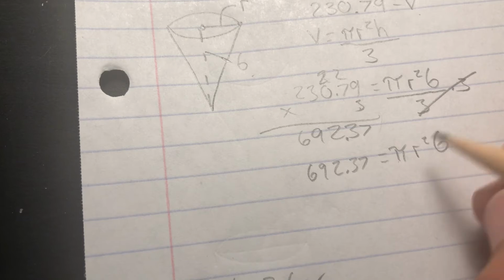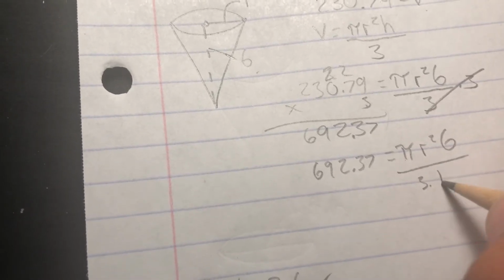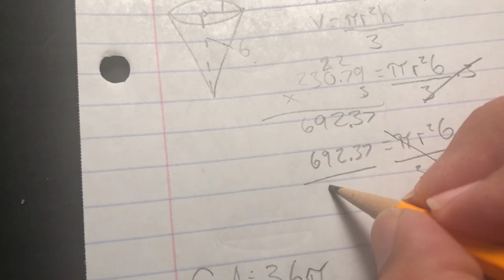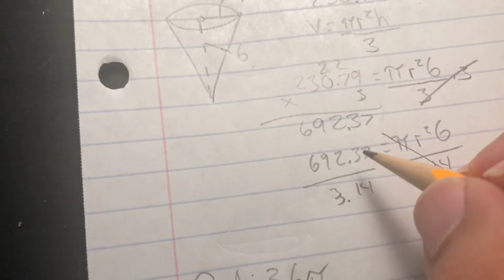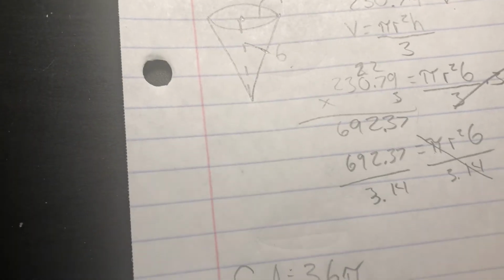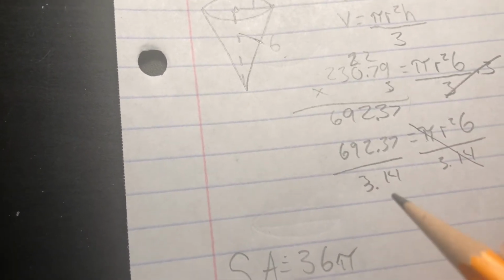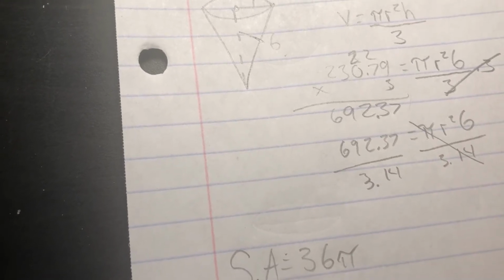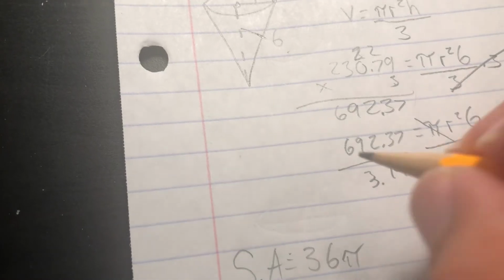times 6. So let's see if we divide by 3.14. Divide by 3.14. We'll get an answer here. Let me see here. If we divide by 3.14, we should get an answer like, let me see here.